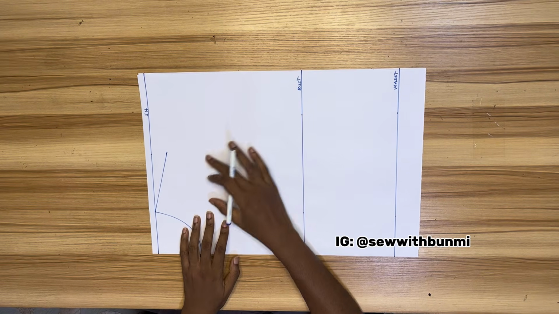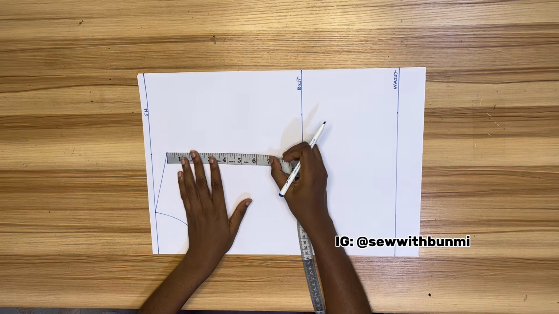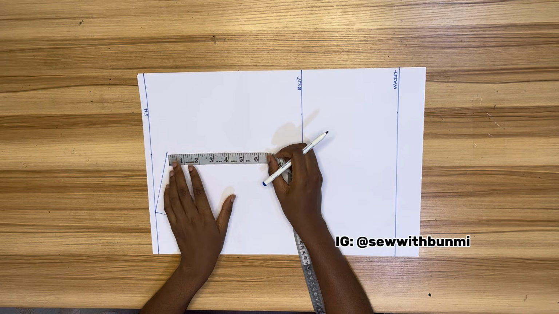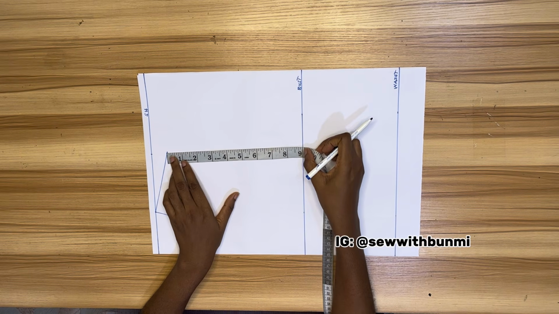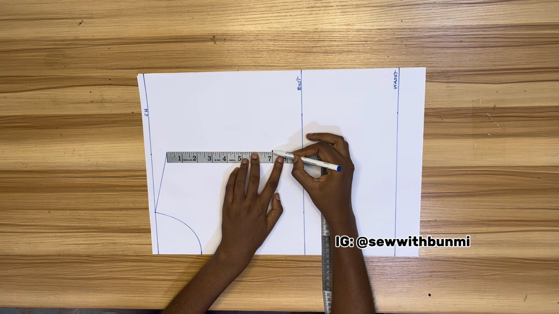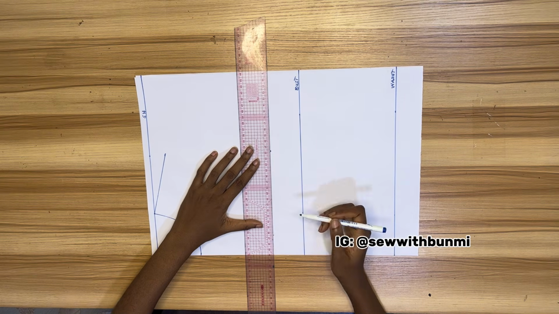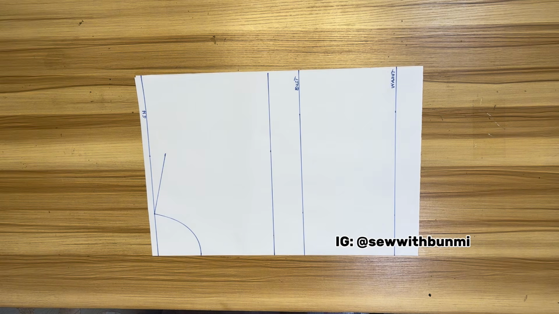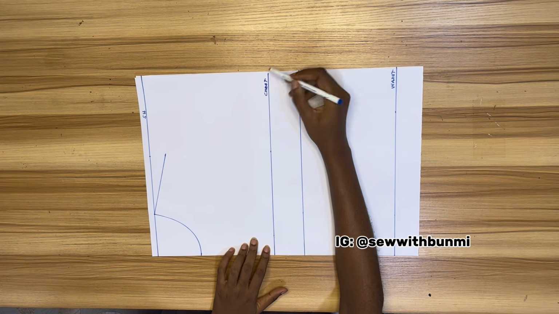Next thing I'm going to do is calculate my armhole depth. To calculate the armhole depth is bust circumference divided by 6 plus 1.5. And so for me, that is 7 inches. So I'll go ahead and mark 7 inches, and then at that point, I will draw a straight line. Remember that your armhole depth is also called your chest line. So I'll go ahead and label that area my chest.